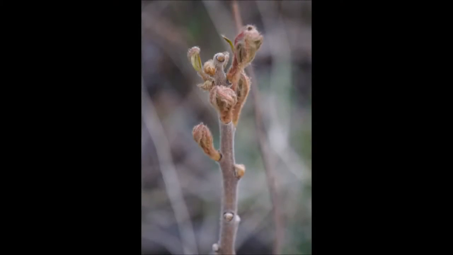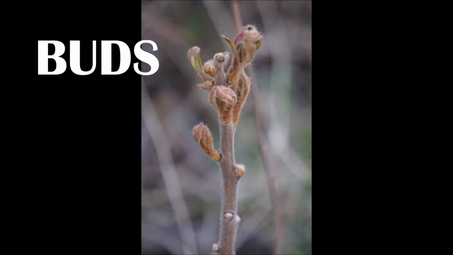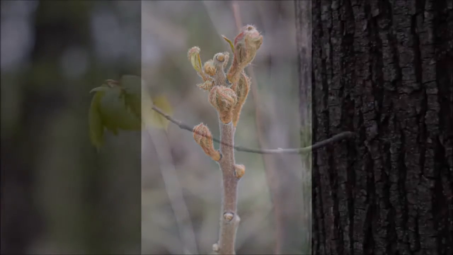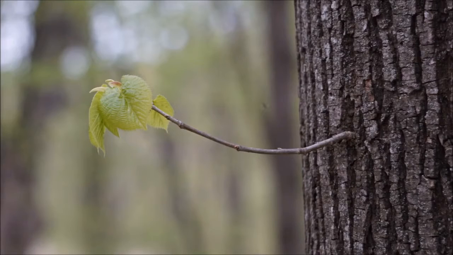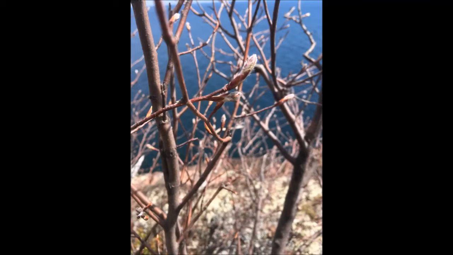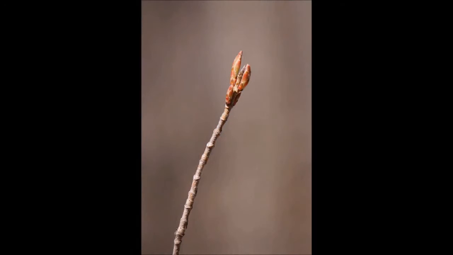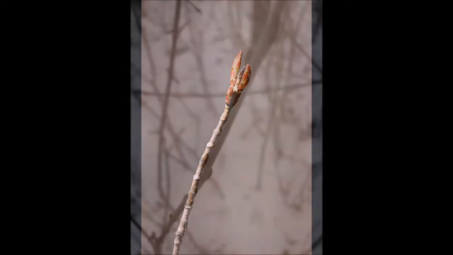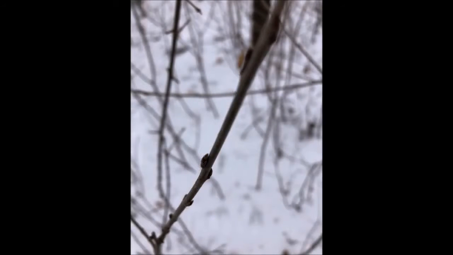The first feature is buds. Trees rely on their leaves to produce energy so they can continue their growth cycle. They need buds to grow their leaves in the springtime to do this. They've learned that if they grow those buds in the fall, that means that they have to use less of their precious energy reserves in the spring to grow new leaves. So, there are buds on trees right now.